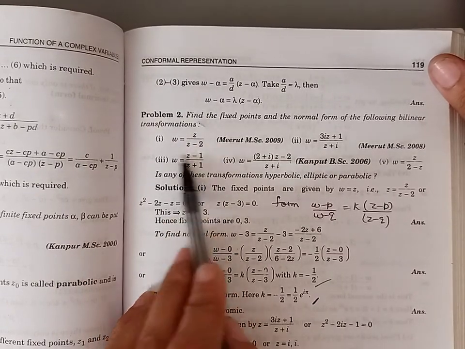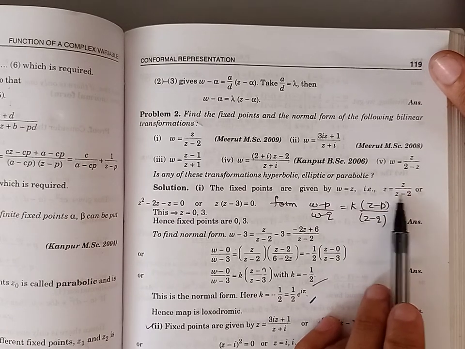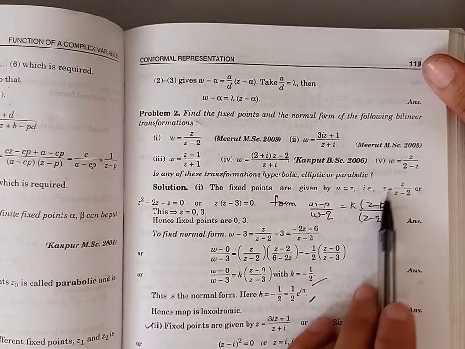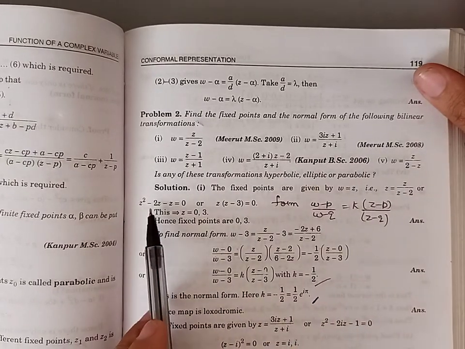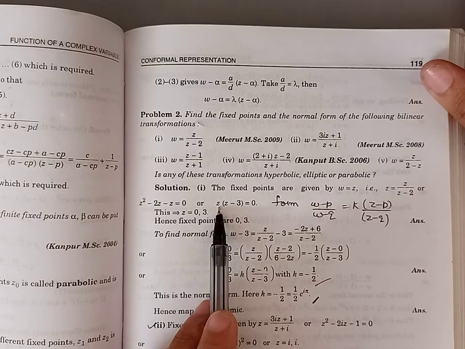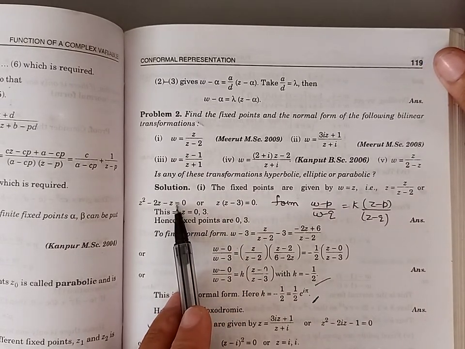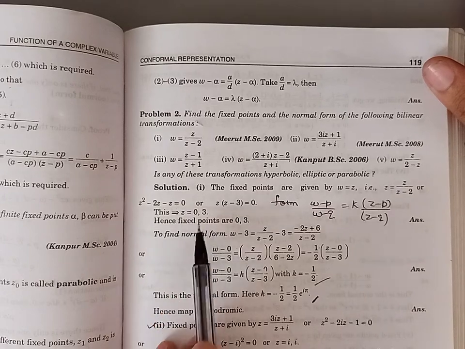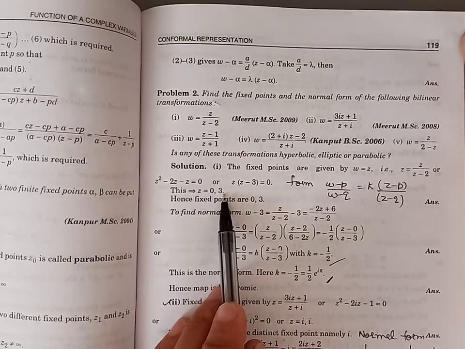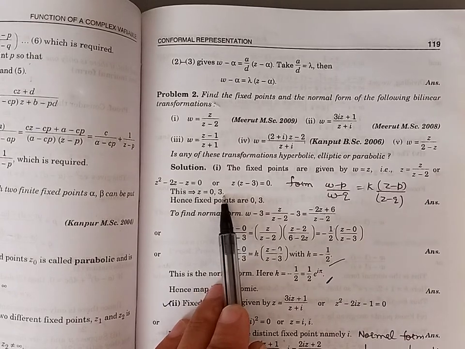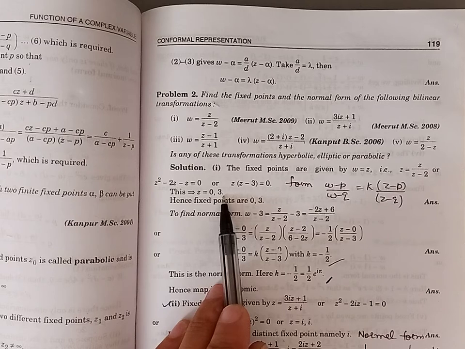So this equation will become z = z/(z − 2). Cross multiplying and simplifying, we get the equation z² − 3z = 0. So we get two values of z, which are 0 and 3. These two values are the fixed points of the bilinear transformation.